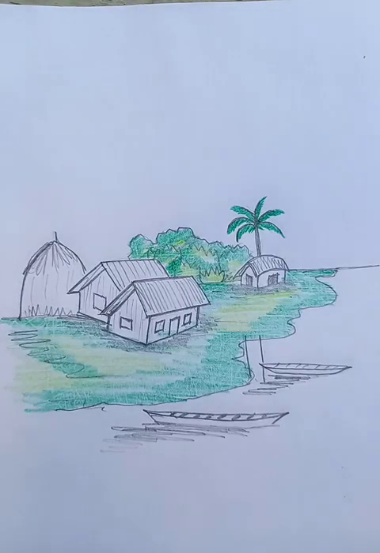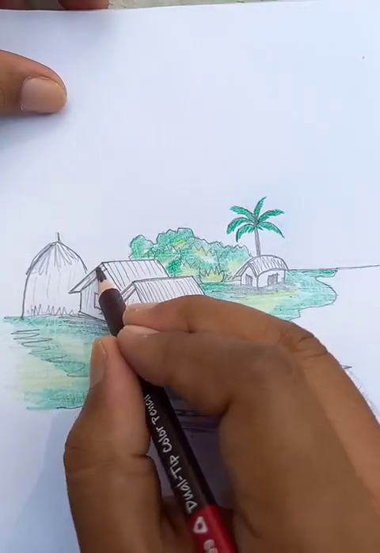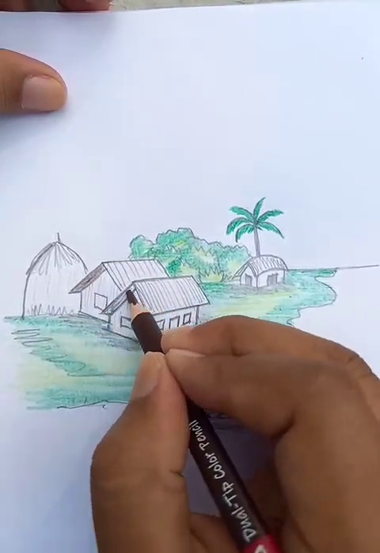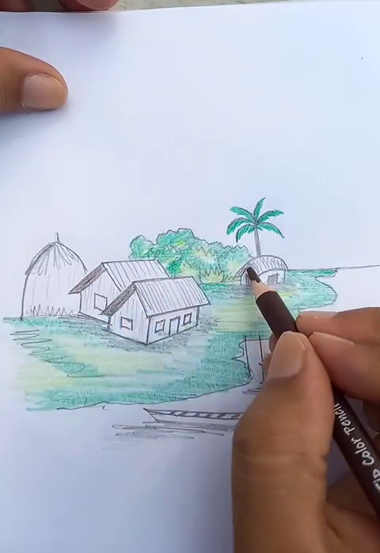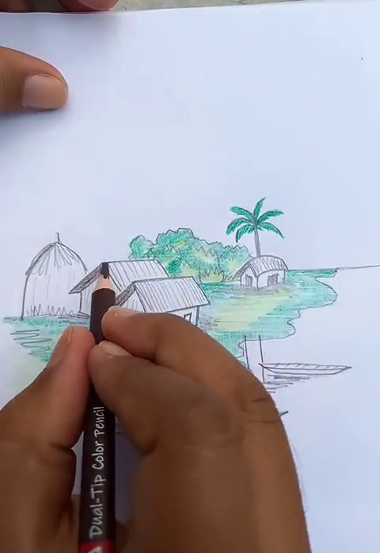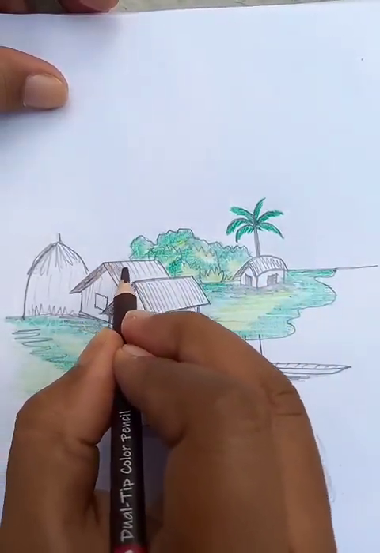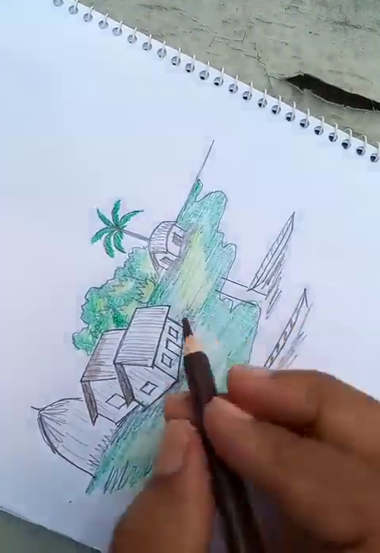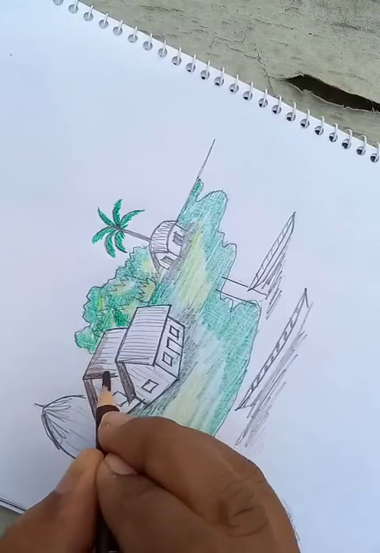The rooftop is going to be the darker color. Let's put the color. It's a little bit coffee color for the rooftop. Let's rotate the canvas a little bit and draw the colors.